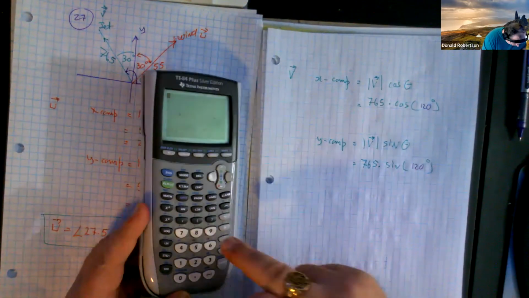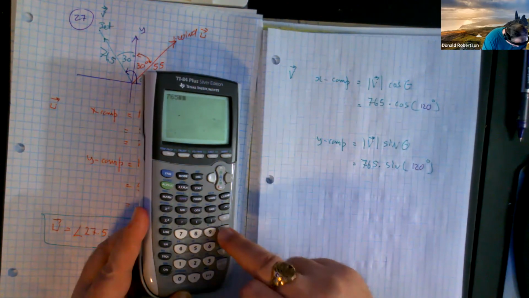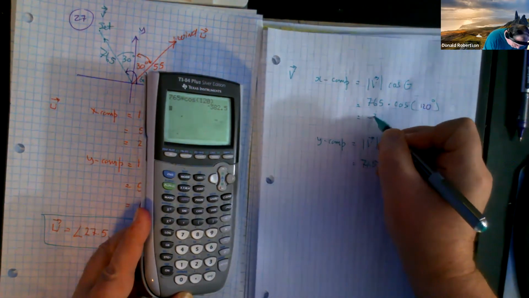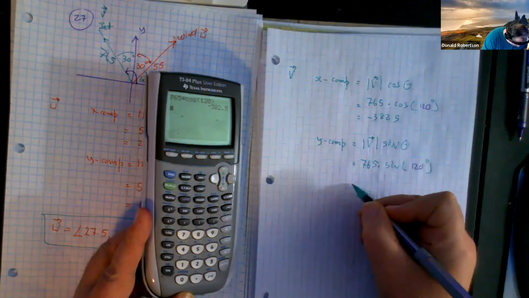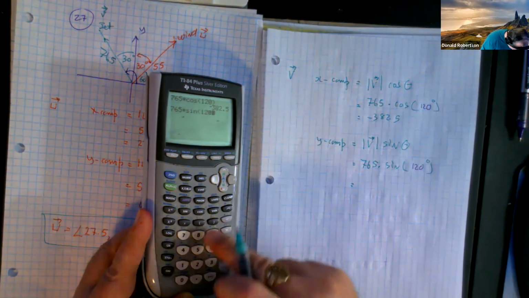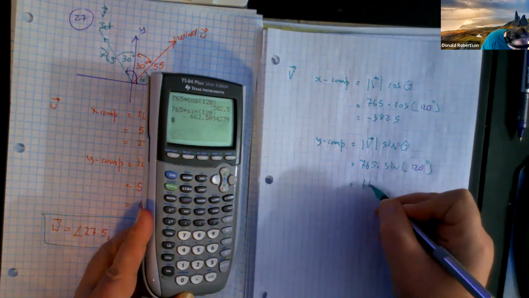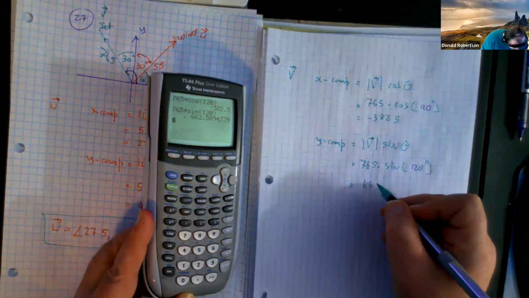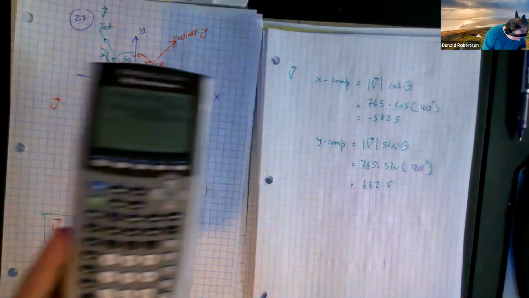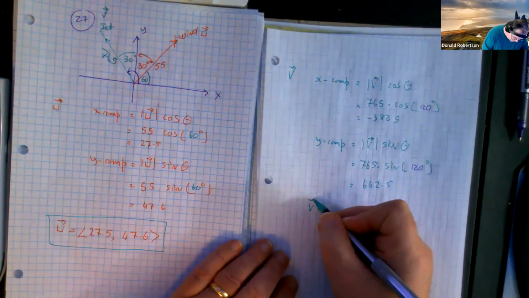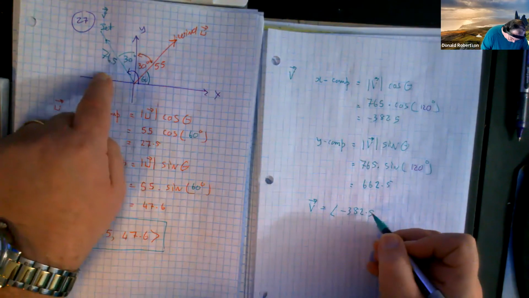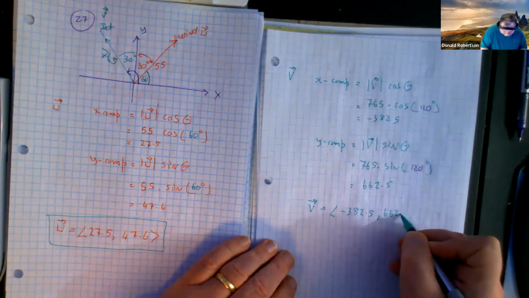So 765 times the cosine of 120 gives me negative 382.5. And 765 times the sine of 120 gives me the answer 662.5. So the vector V is negative 382.5 by 662.5. Okay.